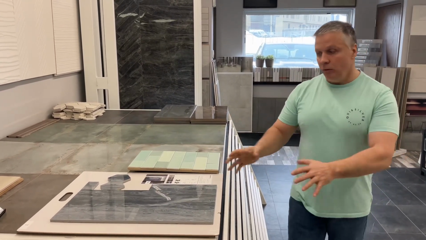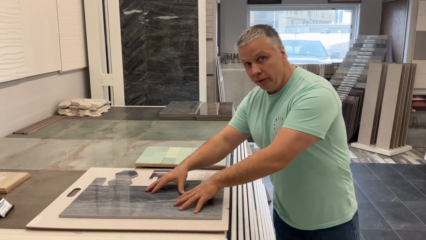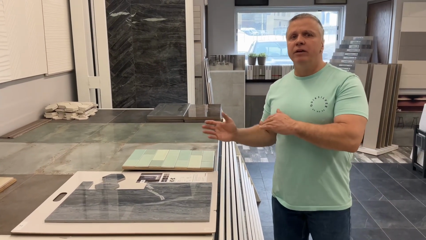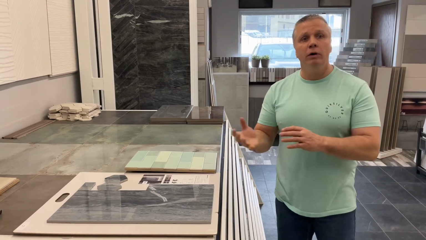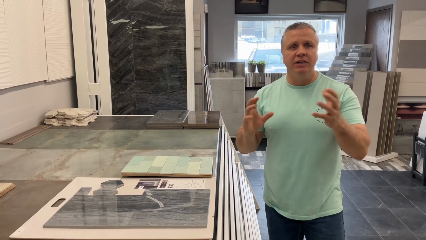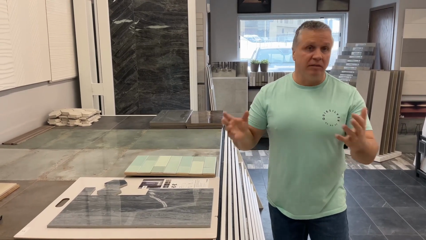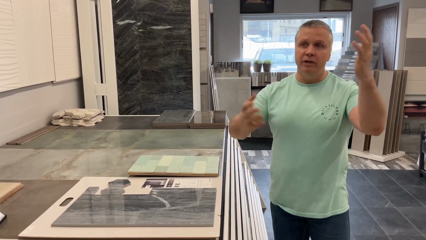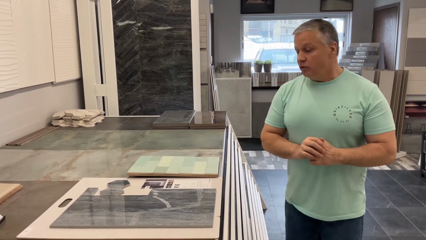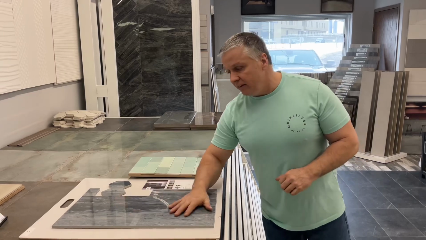For example, here's the board, and this tile is known as a V3. They can be rated from V1 to V4, and that means the amount of variation or variegation between pieces in the complete pattern produced of this tile. So you're looking at this, you like it, right?